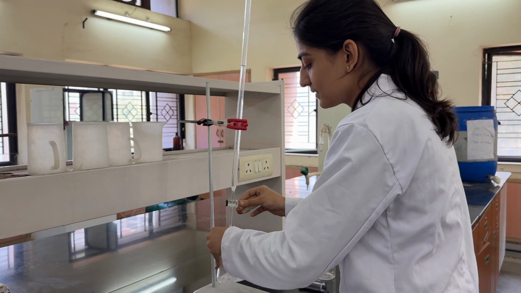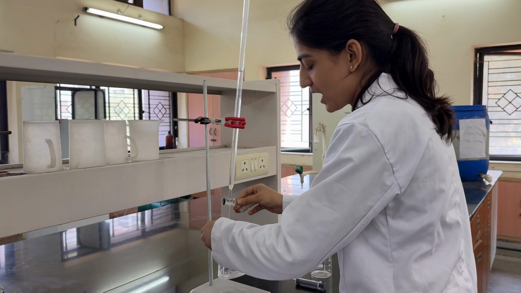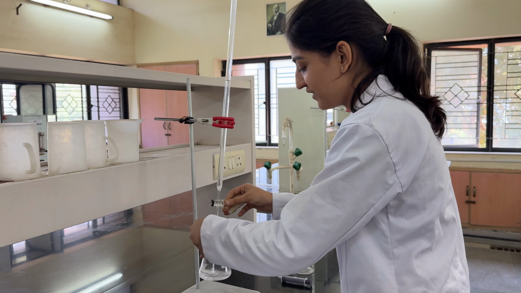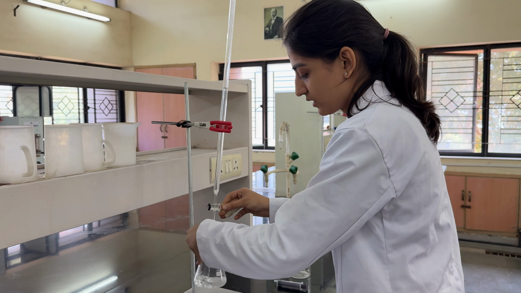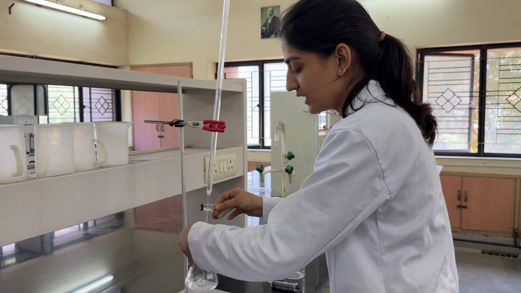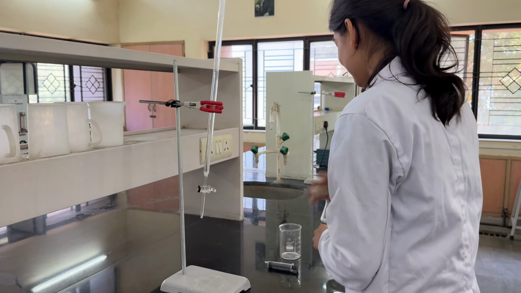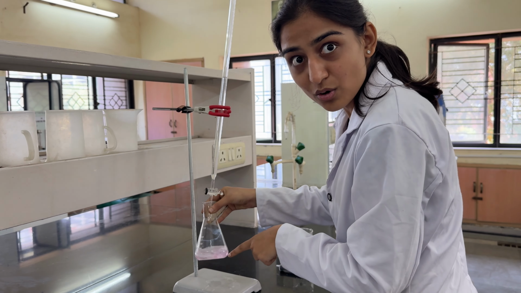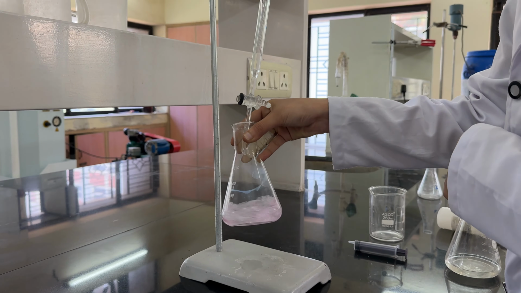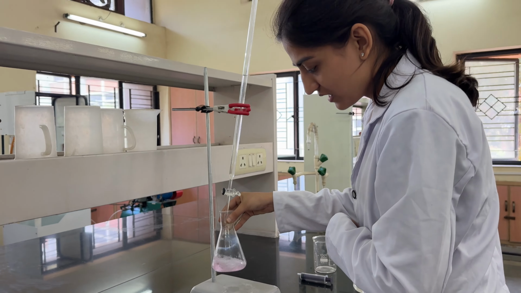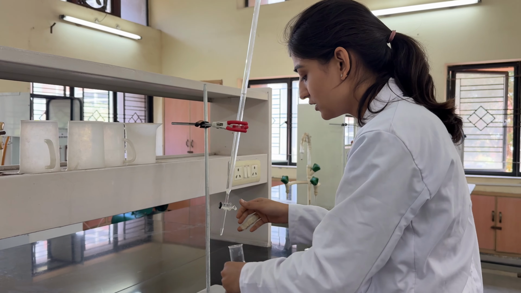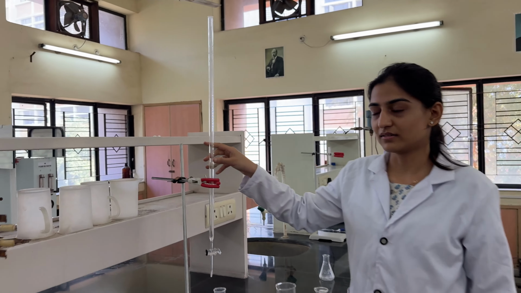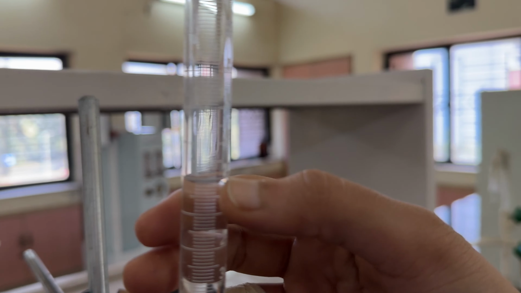You need to always keep stirring the conical flask so that the NaOH is evenly mixed with the contents in the flask. Keep mixing till you see a color change. Keep stirring, keep stirring. See, I can see a color change. Can you all see it? A pink tint is getting generated. Keep adding one more drop till you see a stark change in the color. And then note down the readings. You can see 27 ml.